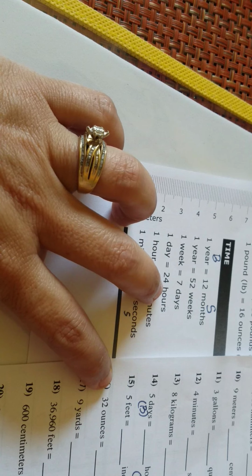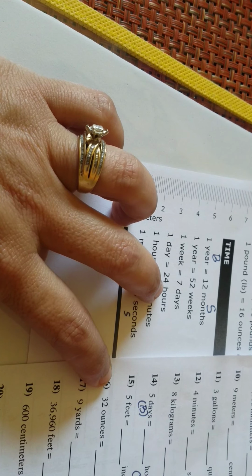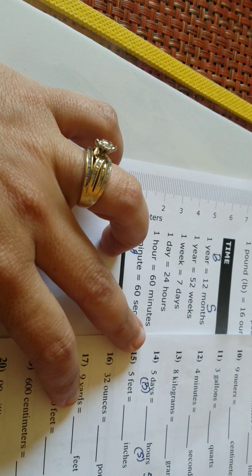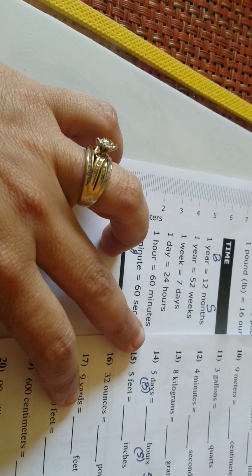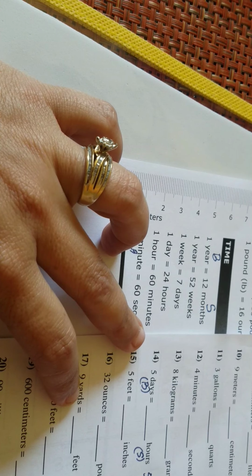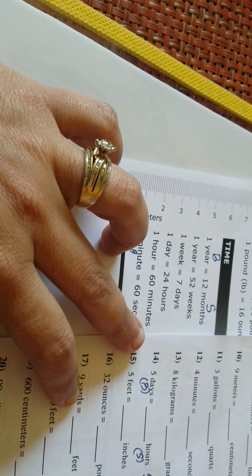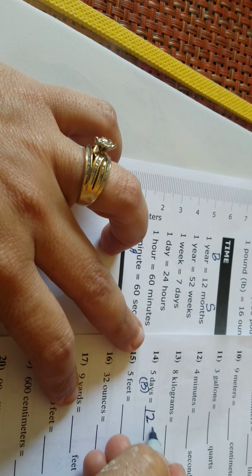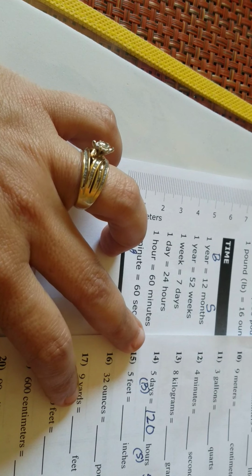So I'm going to use this 24. What is 5 times 24? Let me do it like this. 5 times 4 is 20, 5 times 2 is 10, plus 2 is 12. So 120 hours equals 5 days.